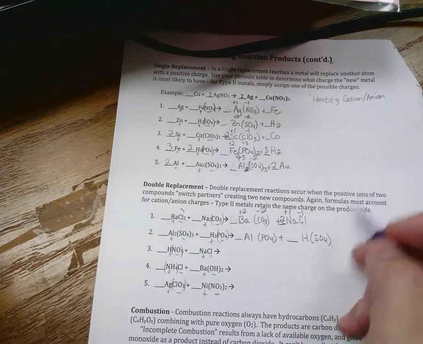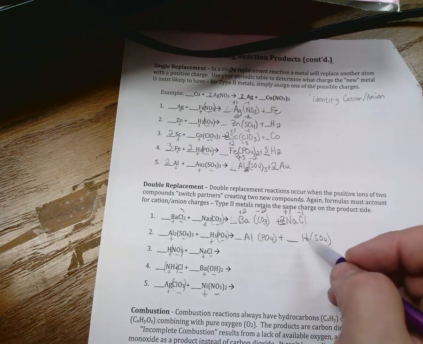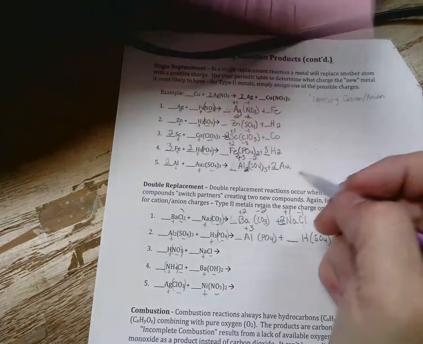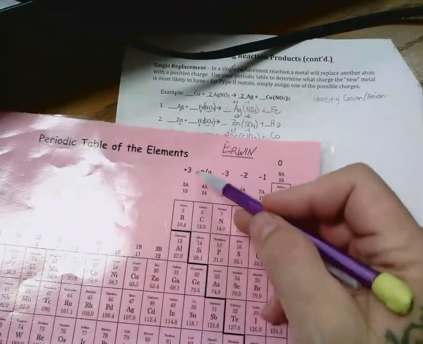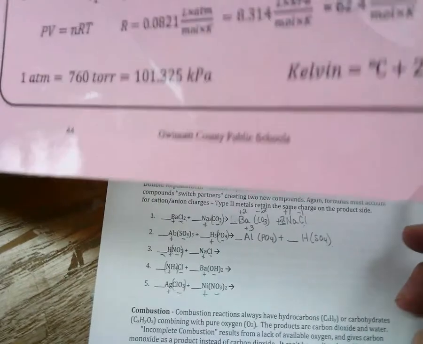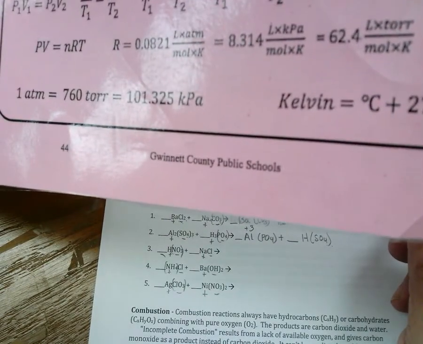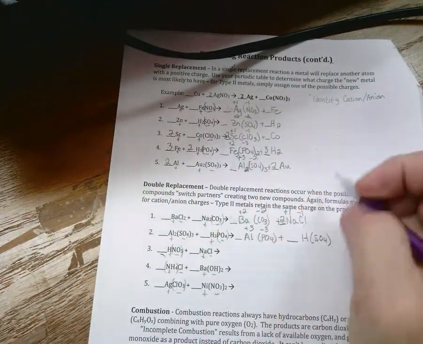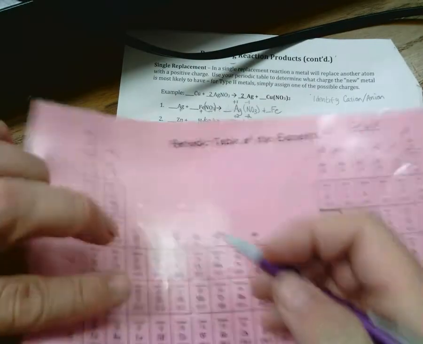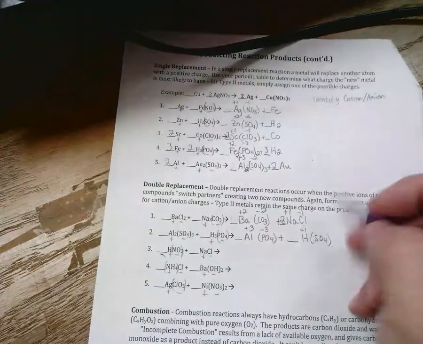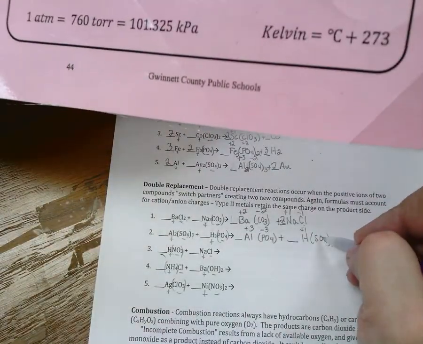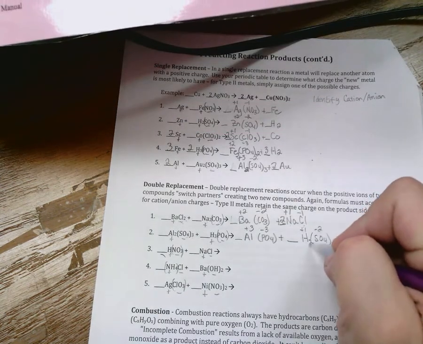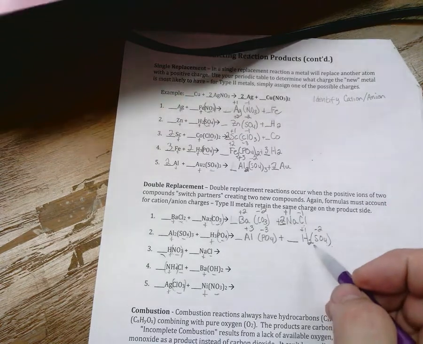All right. HSO4. Okay, now identifying charges +3 for aluminum. PO4 is -3. Hydrogen is +1. Don't forget, hydrogen is +1. And SO4 group is sulfate and it's -2. So we have H2SO4. And now all we have to do is balance.